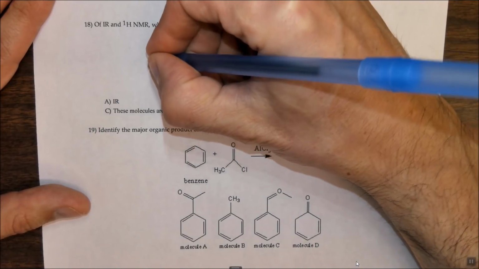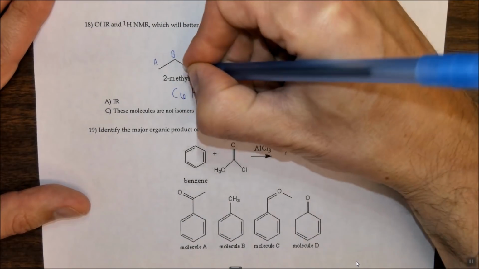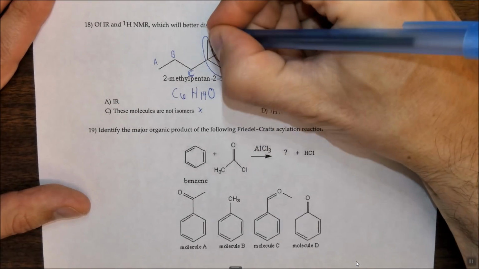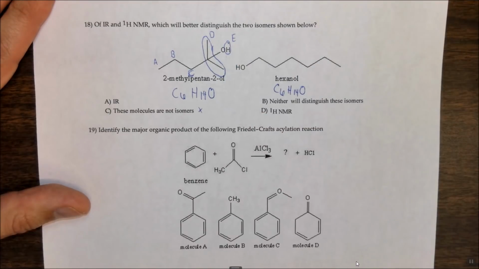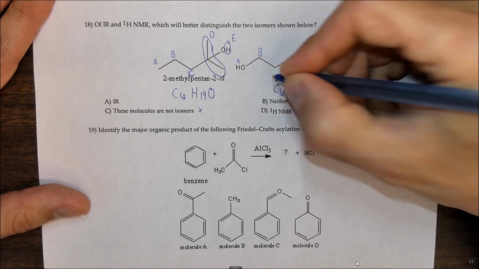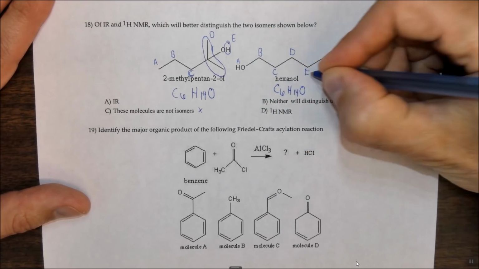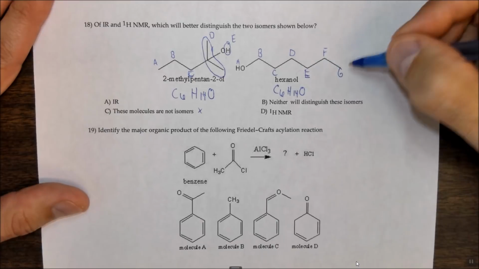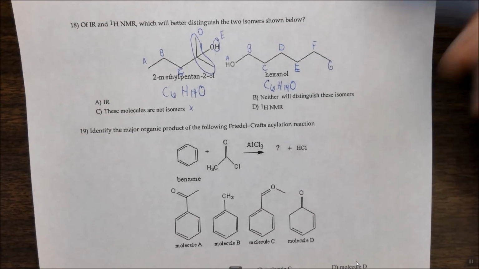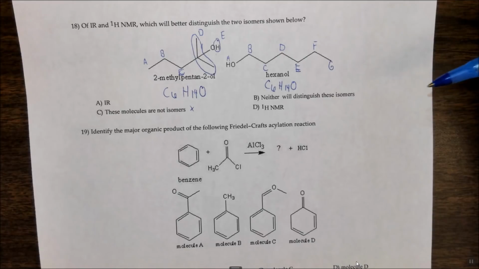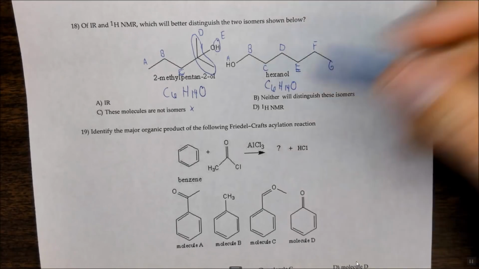In the case of NMR, these protons are unique. These protons are unique. And that proton is unique. But we're going to have an integration 6 here, and it's not going to have any splitting. In this case, this is unique, this is, this is, and this is. Now down here, these are going to be pretty close together, but they are actually unique. And you're certainly not going to see a singlet with an integration of 6. So in this case, NMR will easily distinguish these molecules, IR not so much.